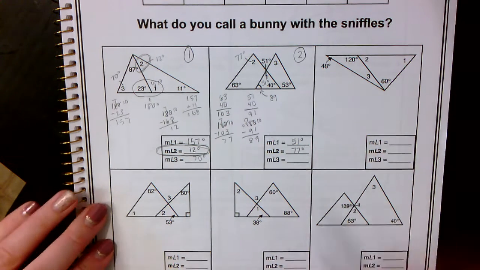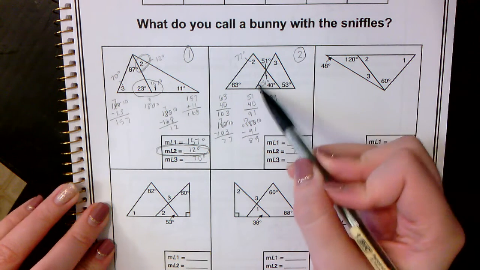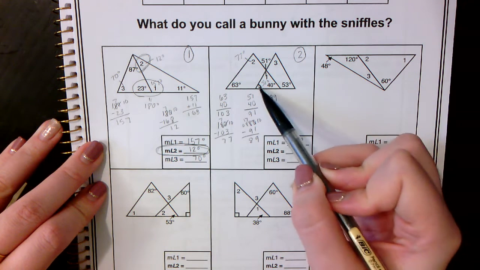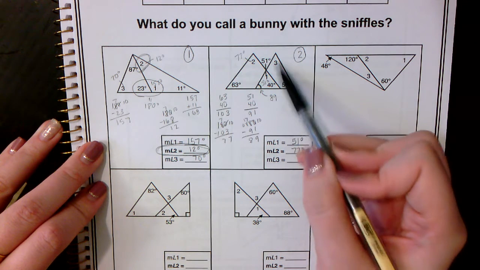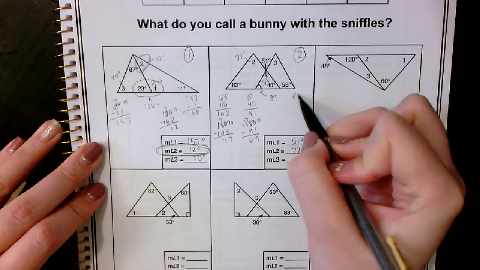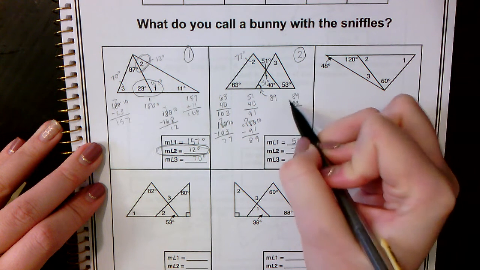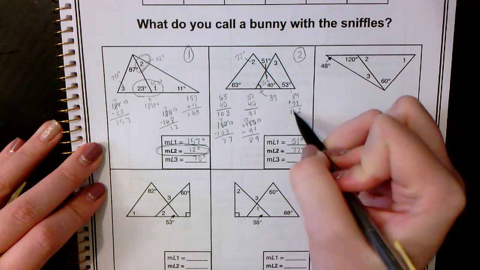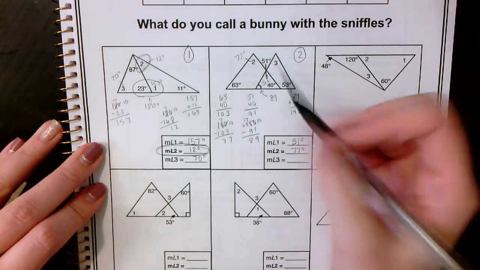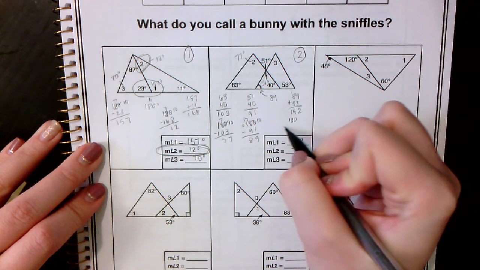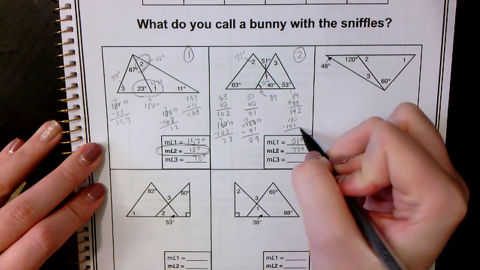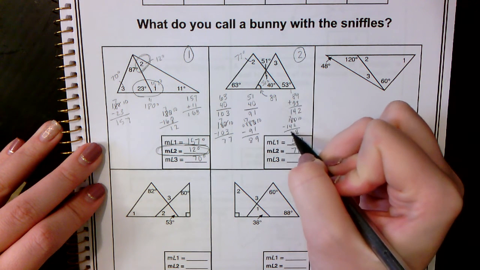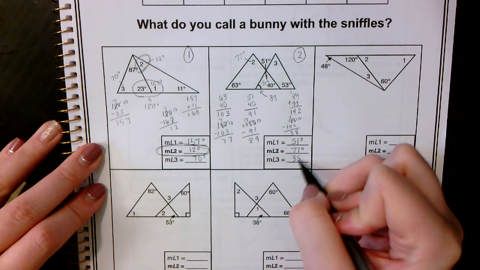And then the last thing, so we just figured out this tiny little angle in this little triangle. But now I know that since this is 89, I have this corner, I need to figure out this one. So we have 89 plus 53 is 142. So what's left over goes to angle 3. So we're going to do 180 minus 142, which is 38 degrees.